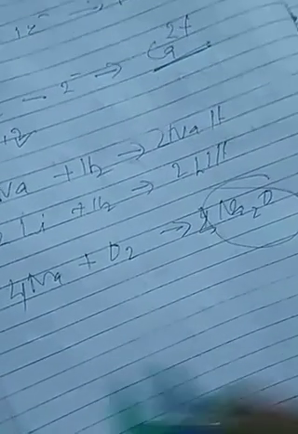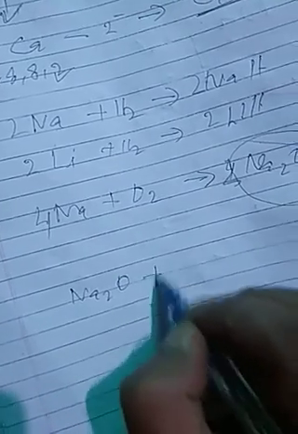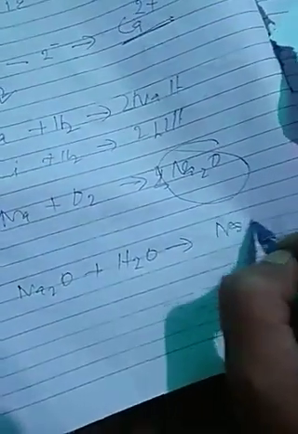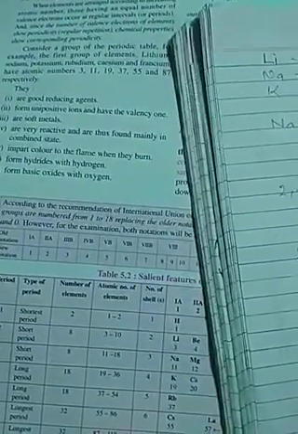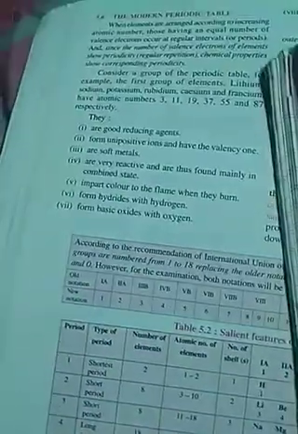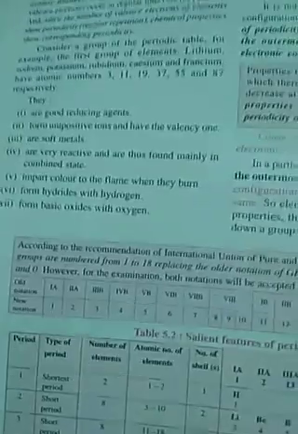Why is it basic in nature? Because this sodium oxide, when dissolved in water, forms sodium hydroxide. It is an alkali. So the oxides of the elements of group 1 are basic in nature. They form basic oxides.